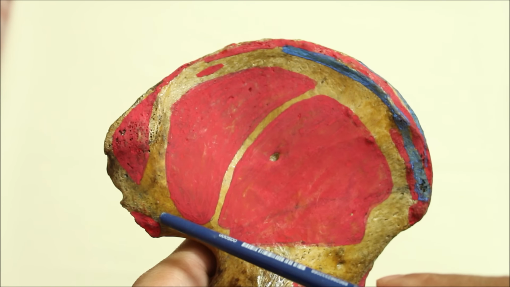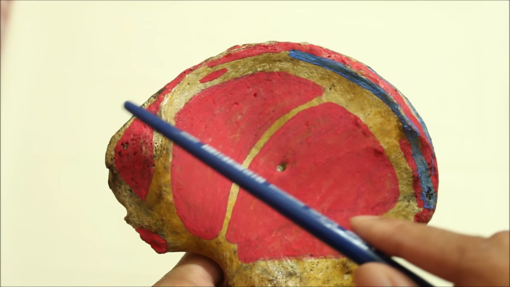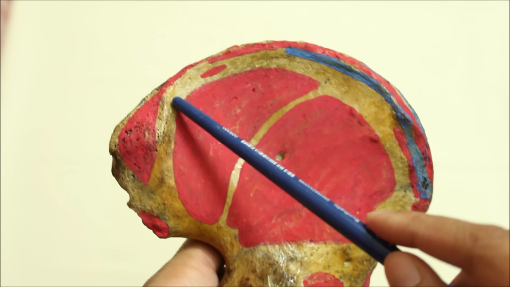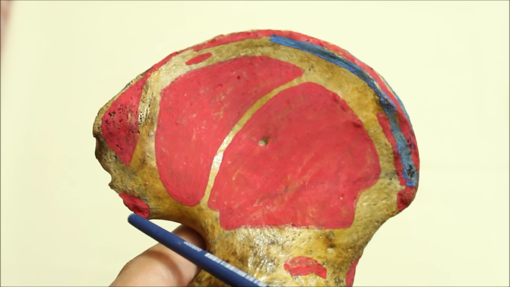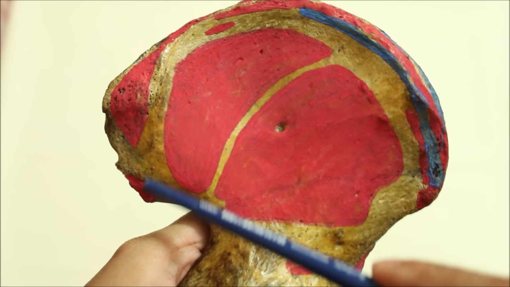The posterior gluteal line is the shortest and begins 5 cm anterior to the posterior superior iliac spine, and it extends downwards to the upper part of the greater sciatic notch. This is the posterior gluteal line.